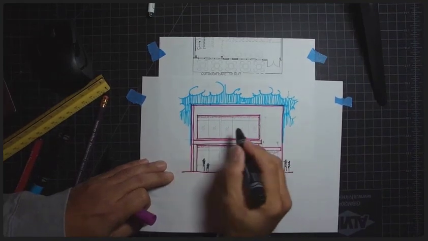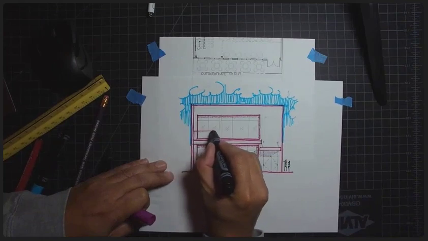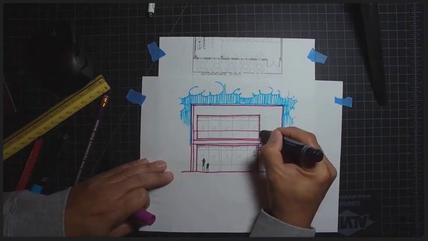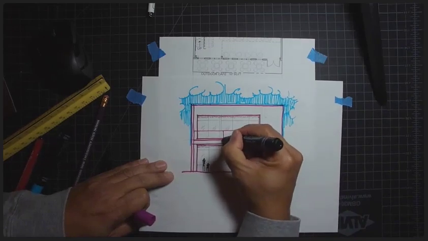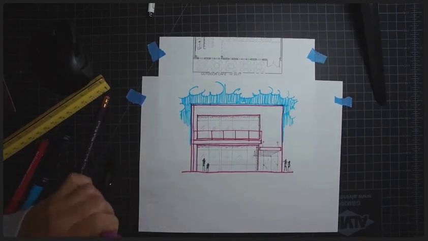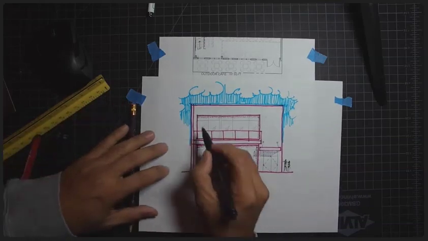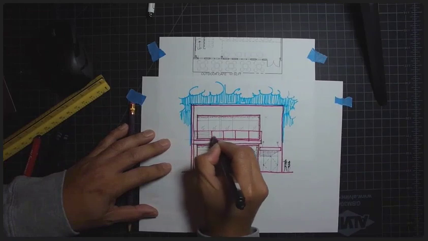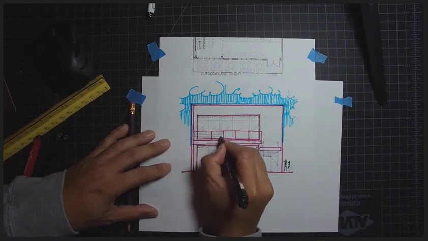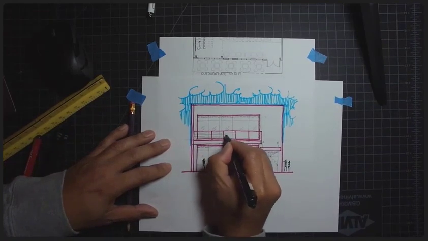And then let's say the railing. Then go get your pen and just do your railing. Since I'm going with a modern look, I wanted these horizontal pieces on the railing.